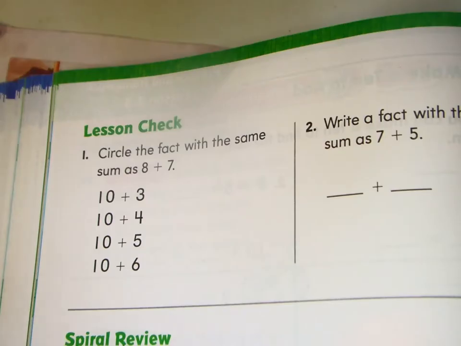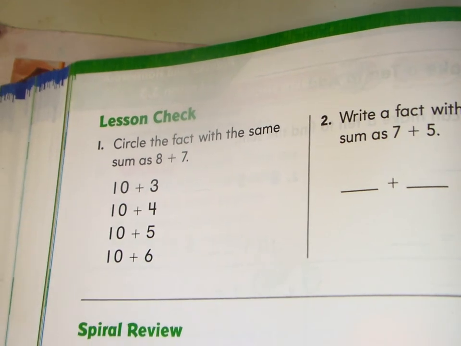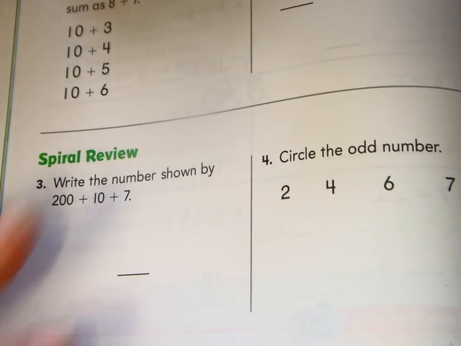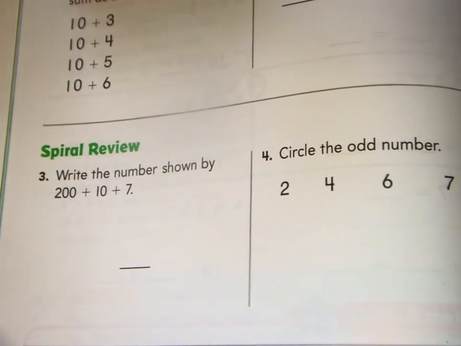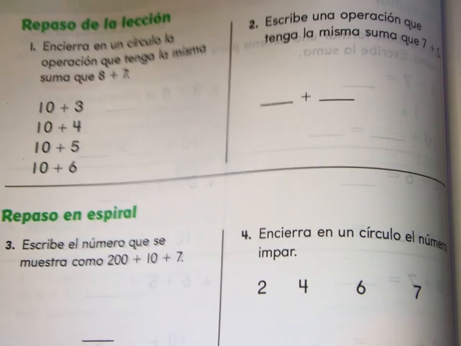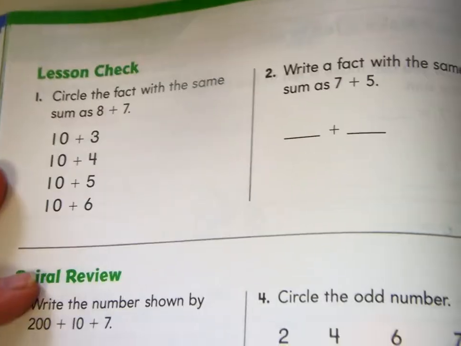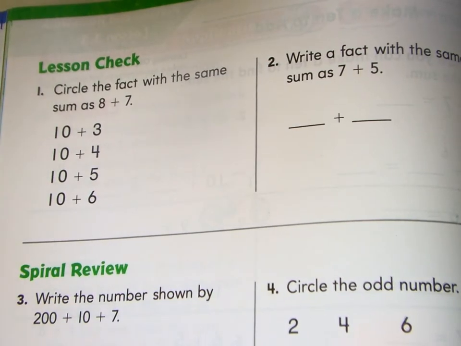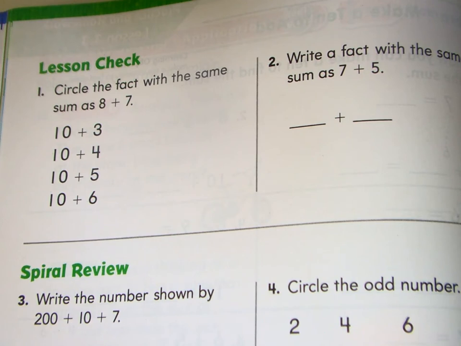Okay, we have another practice test page, a practice quiz. I want you to try to do this page by yourself. A ver si puede hacerlo solo. Y después vamos a chequear. We'll see how you did, okay? So I've got my Spanish one here and the English one. Do the whole page by yourself. That means you have to read. You have to read when you do it. This is getting ready for third grade. In third grade, you will have to do pages by yourself.